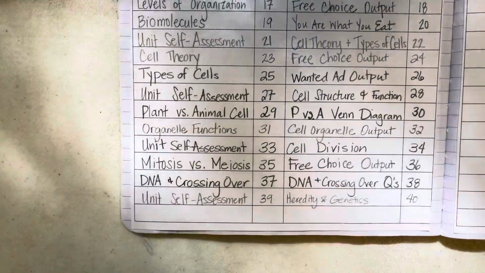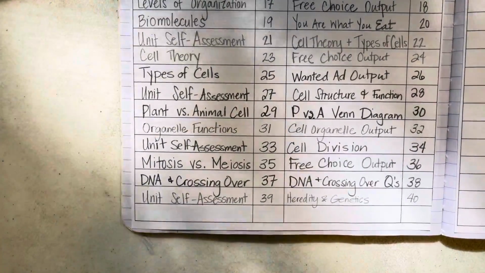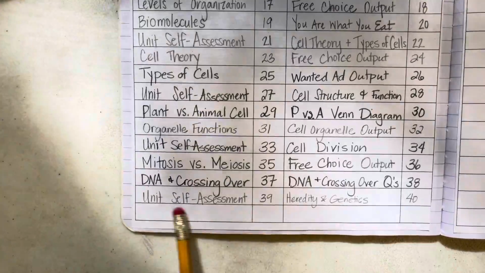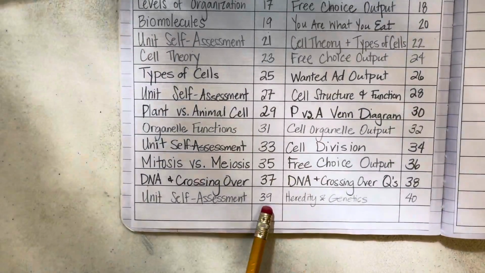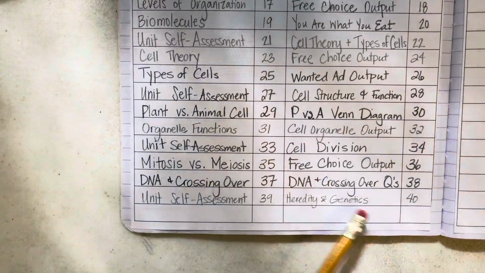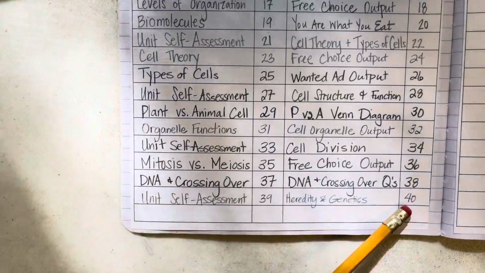Hello class, we're going to update our table of contents. Go ahead and update with unit self-assessment on page 39 and heredity and genetics, that's going to be the cover sheet on page 40.